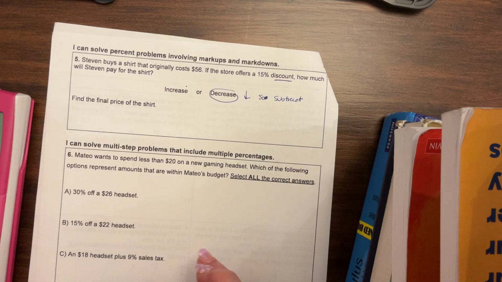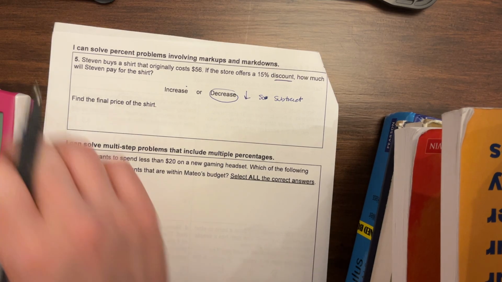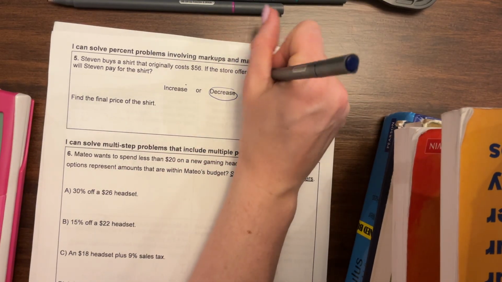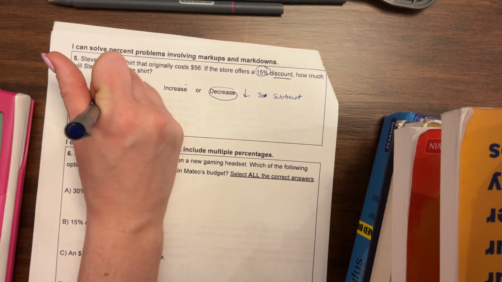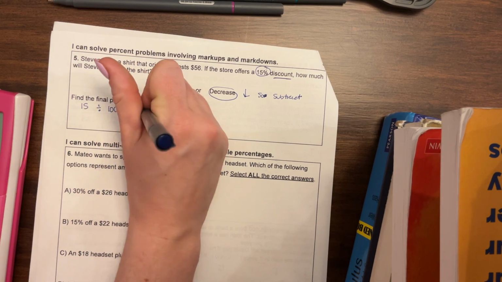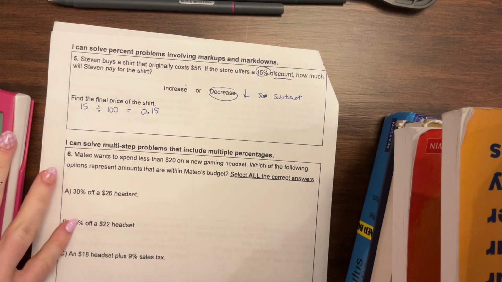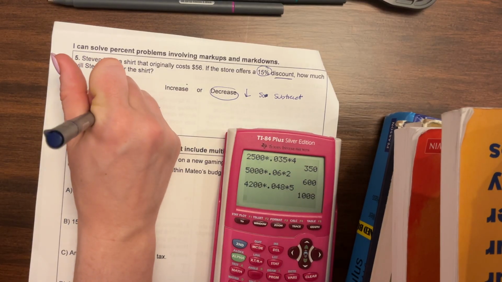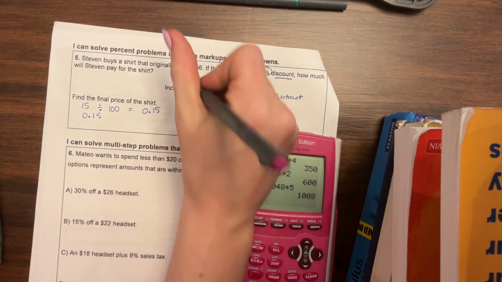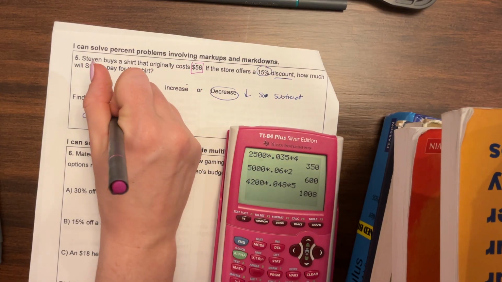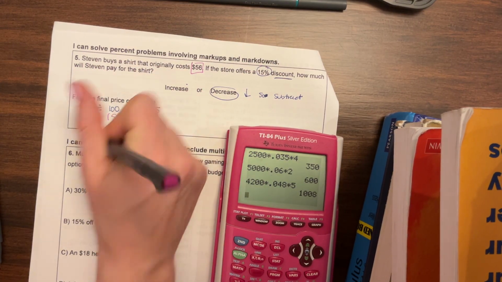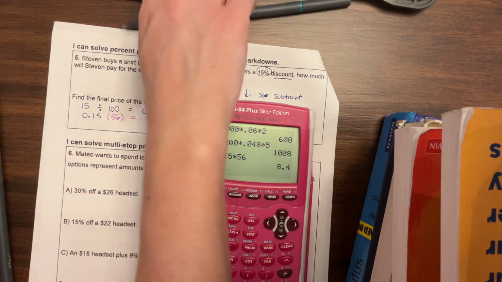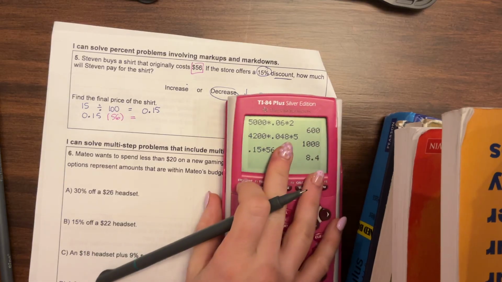I'm going to start by finding 15% of the cost. So I'm going to take my percent, divide it by 100 is 0.15. Then we're going to multiply that by the price. So 0.15 times the cost of $56 is $8.40.